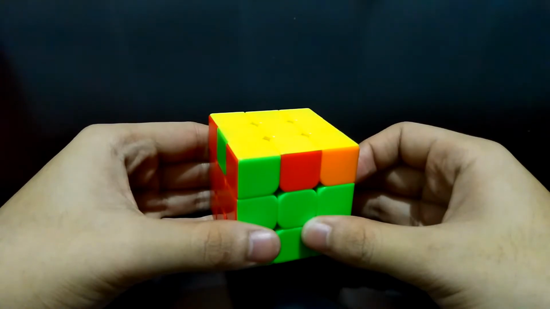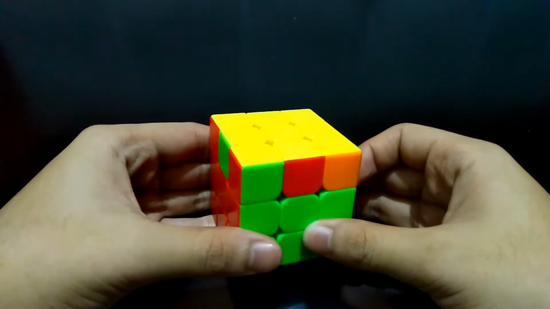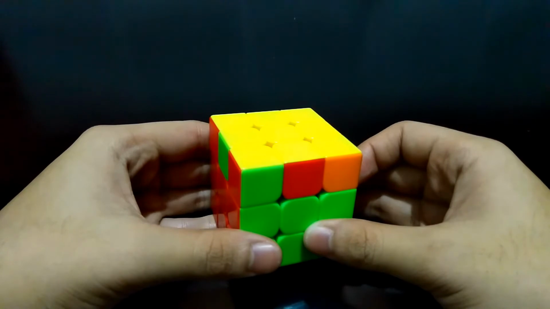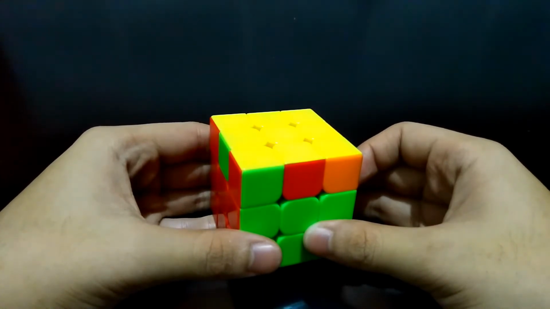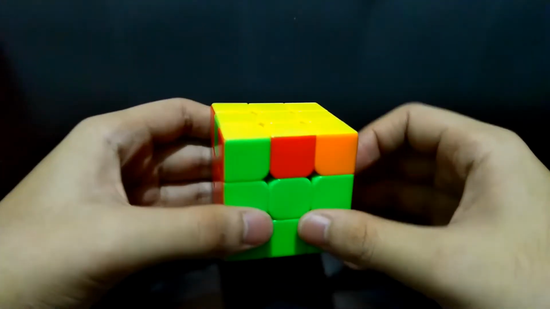Teaching you how to do the PLL, or permutation of the last layer. After orienting the last layer, we will now permute the corners, then the edges, to finally solve your cube using the CFOP method. First, we will permute the corners. There are only two cases and two algorithms that you should learn in permuting the corners. Here are the two algorithms to learn.